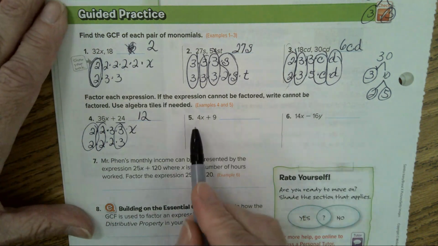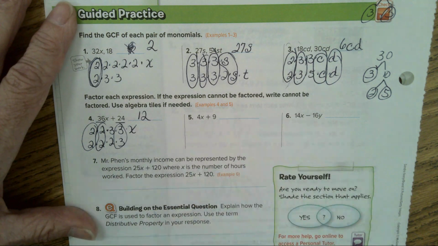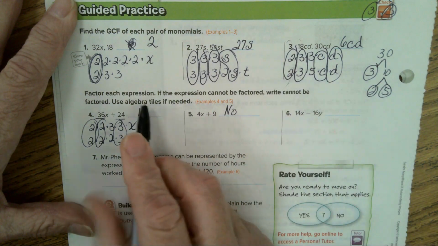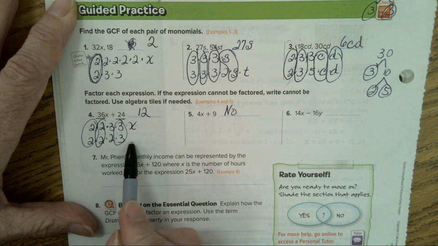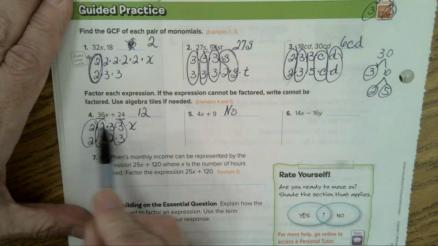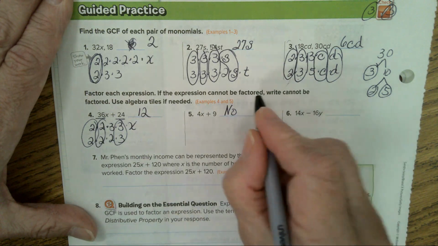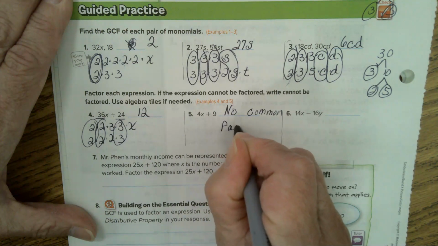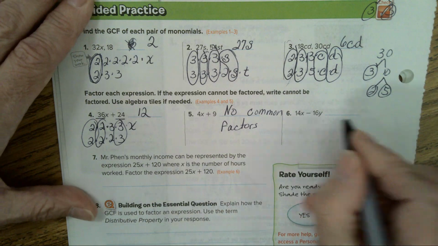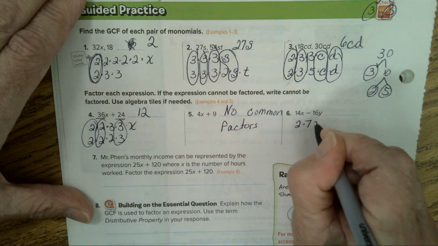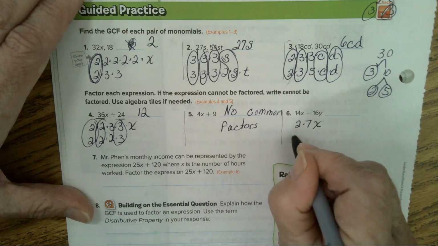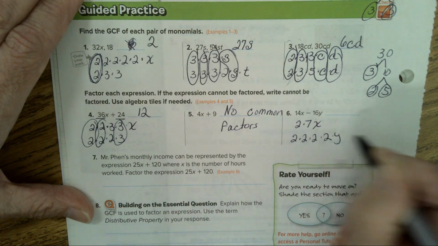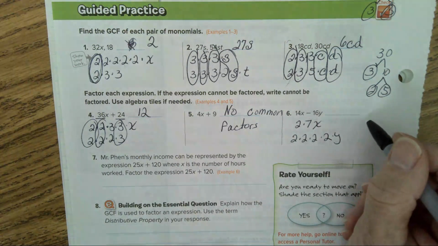Does this one have any common factors? No. Question. Yep, so I had to show my factoring. So you did have to show your factoring on this. That's the factoring. Okay, and no common factors. Here, 2 times 7 times x, and then this is 2 times 2 times 2 times 2 times y. Now, here you can keep the subtraction sign.